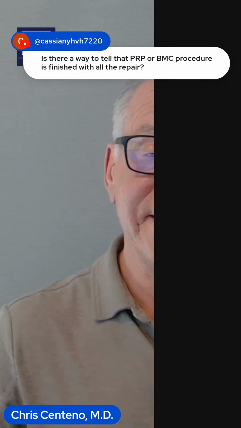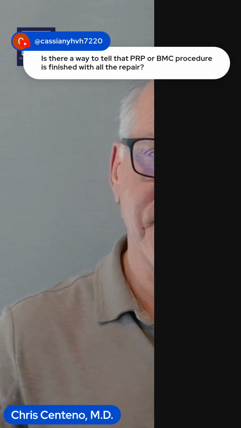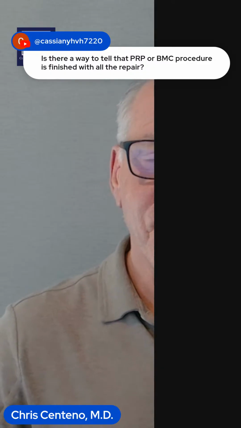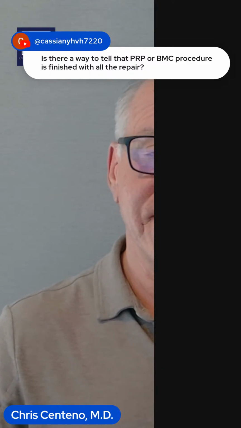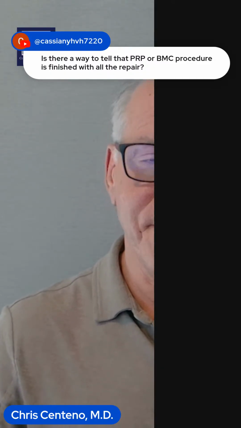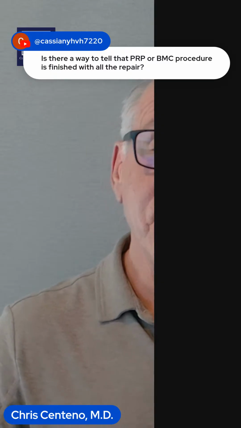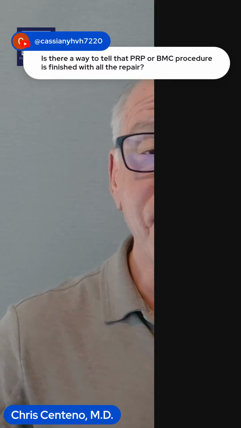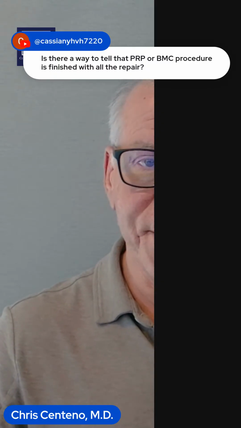Older patients can take longer, more like 4 to 6 months. Every once in a while someone takes a lot longer, in the 6 to 9 month range, but most people are going to be somewhere in that 4 to 6 month range.